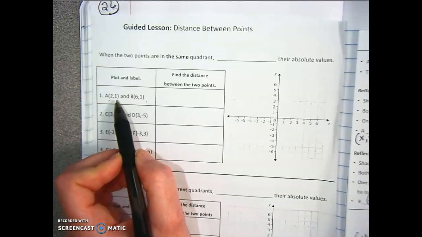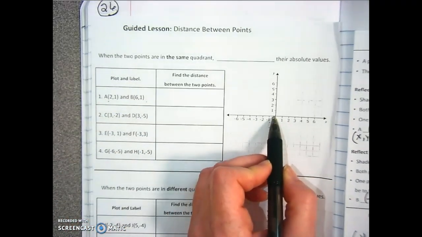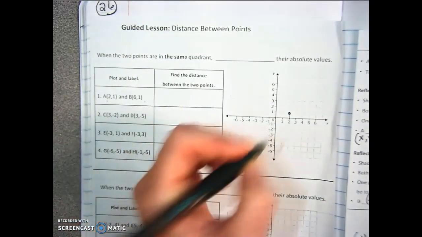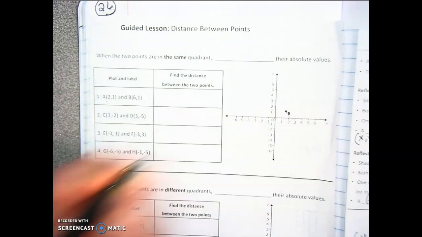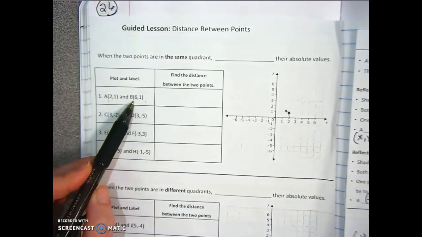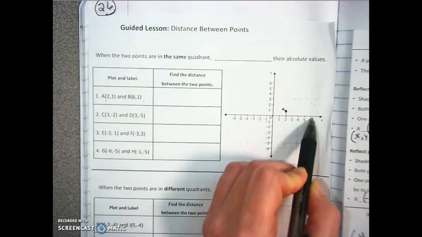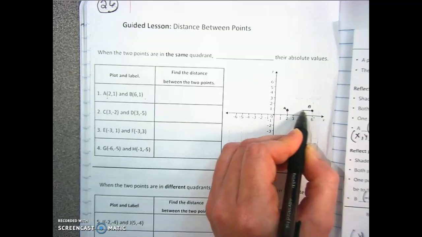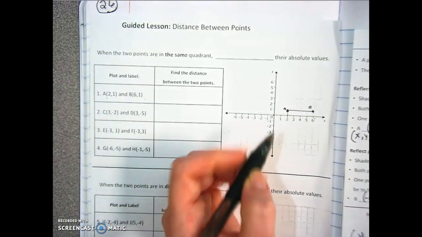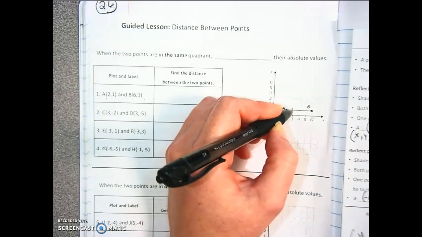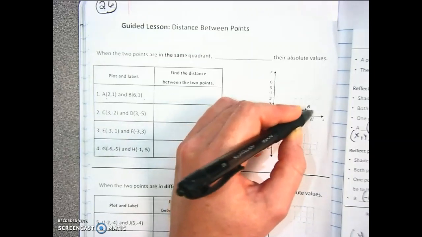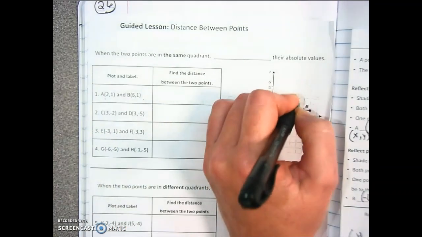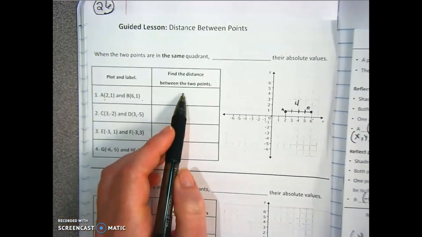A is (2, 1), so +2, +1. Start at the origin, go +2, and then up +1 here, and that's A. Okay, and then B is at 6, so start at the origin, go to +6, and go up to +1, and this one is B. And then we're going to connect, and this time we'll just count the points. You have 1, 2, 3, and 4. So 4 units is the answer for this one. I'm going to write it right here, 4 units. But let's check it right here.